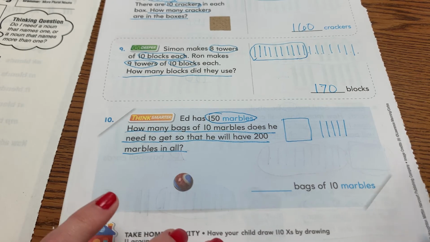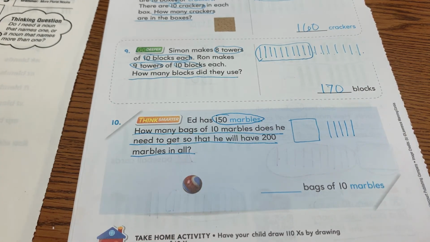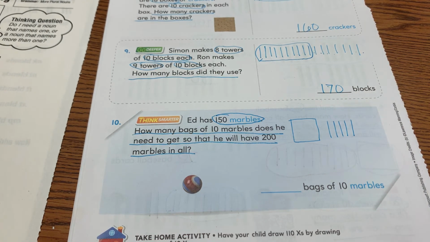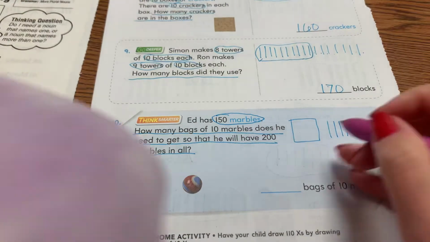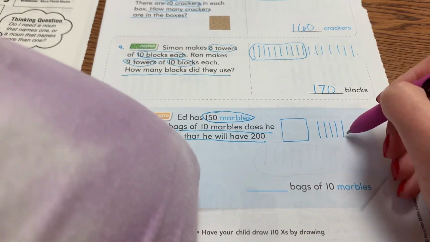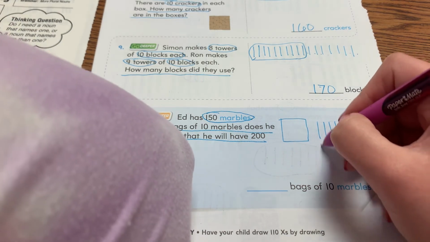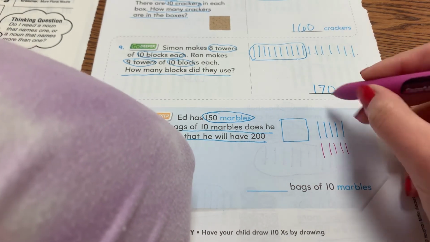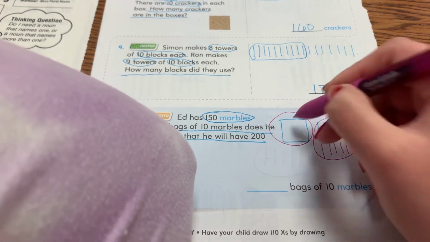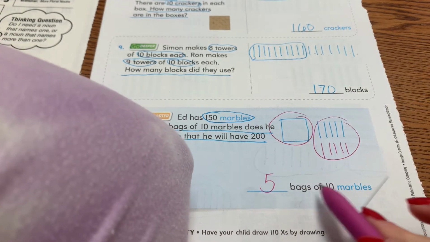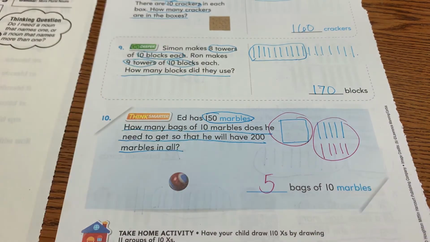We need to figure out how many he needs to get to 200. So he has 5 tens, which is 50. How many more does he need to get to another 100? He needs 5 more. So he needs 5 more bags of 10 marbles because then he will have 200.